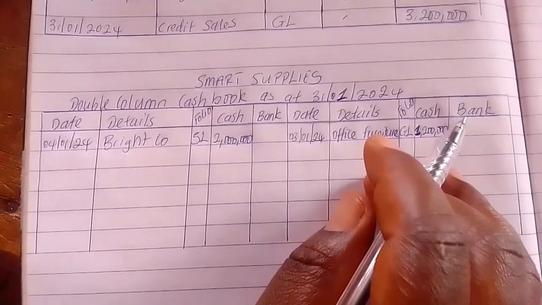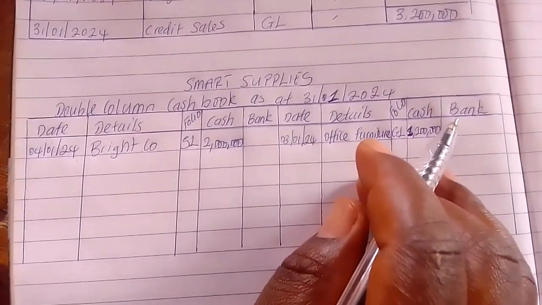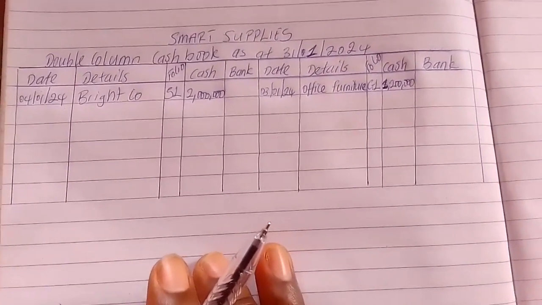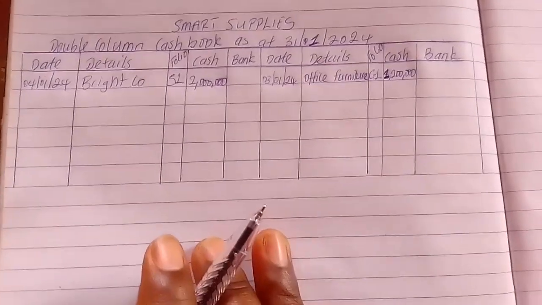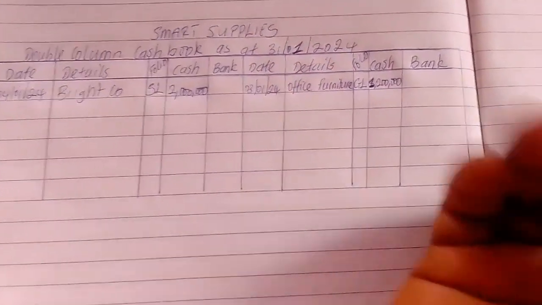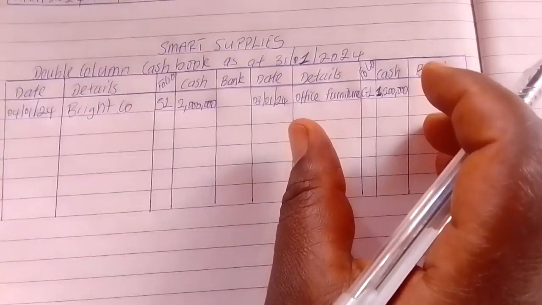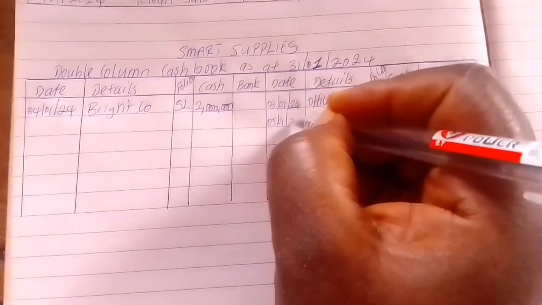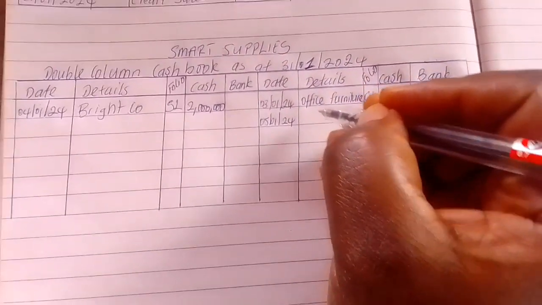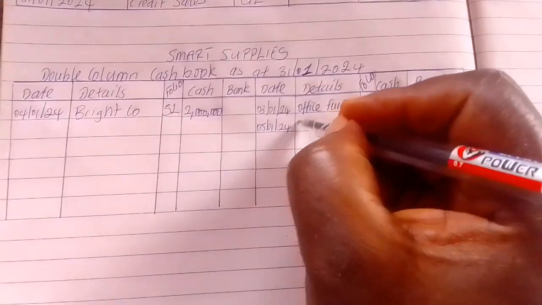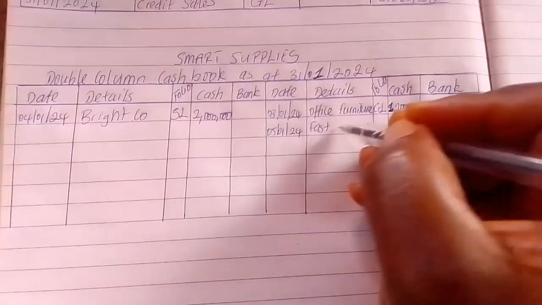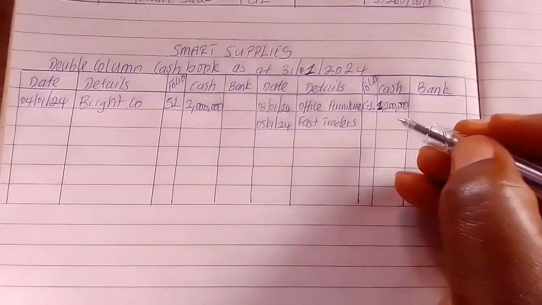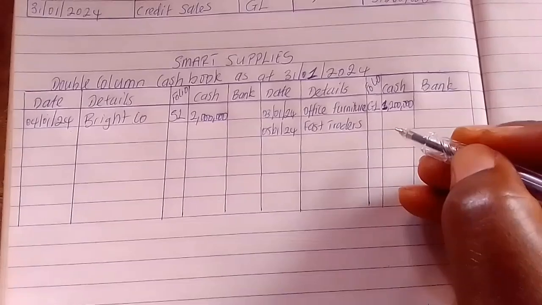Then we go to the next transaction. On January 5th, Smart Supplies paid Fast Traders 1 million by check towards the amount owed. So they paid part of the money. Since it's a payment, we carry it to the credit side, and we write on the 5th of January 2024. And we write Fast Traders. Fast Traders are the suppliers Smart Supplies are owing.